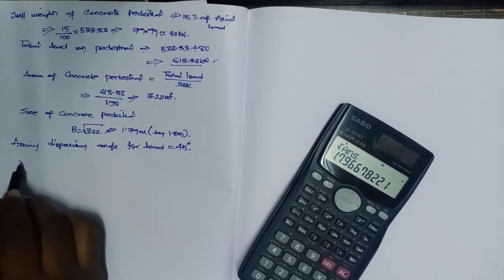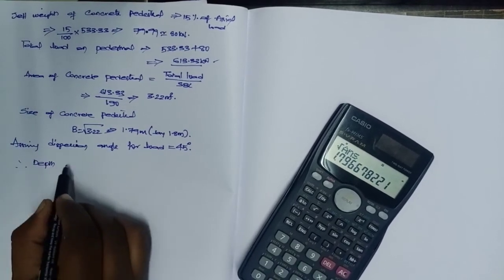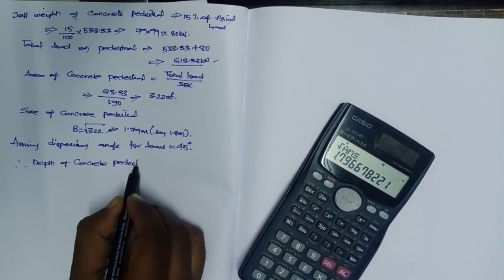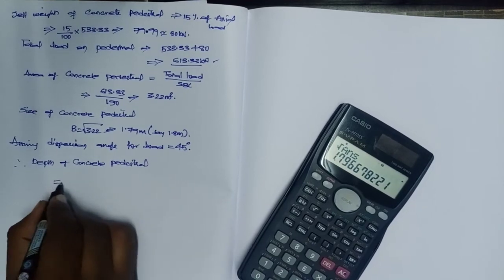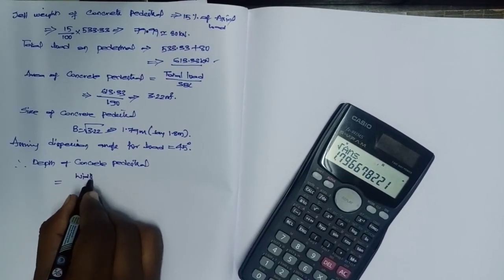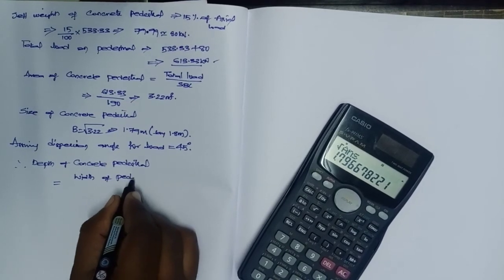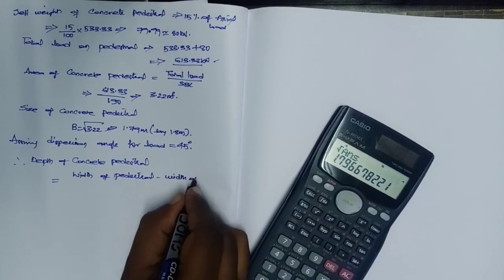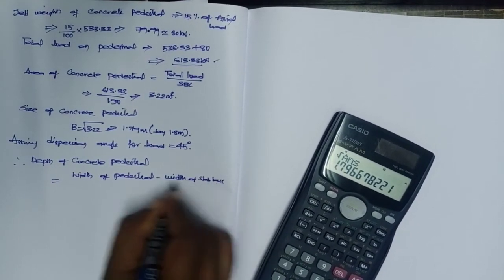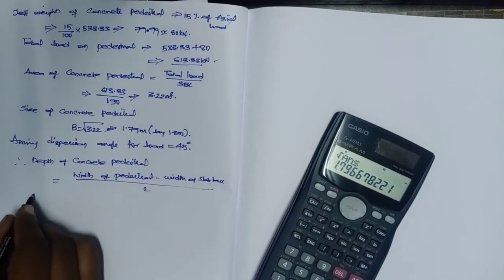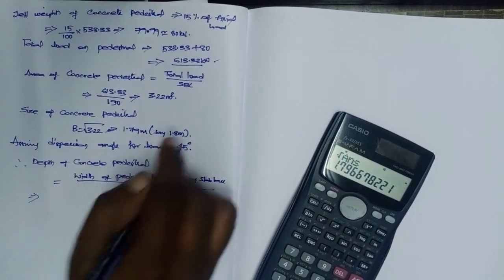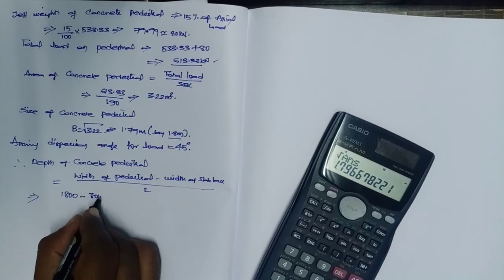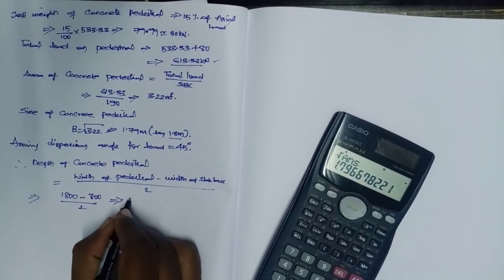Okay, therefore depth of concrete pedestal is equal to width of pedestal minus width of slab base by 2. That is, what is width of pedestal? You got 1800 mm minus slab base, it is 300, divided by 2, so it is 750 mm.